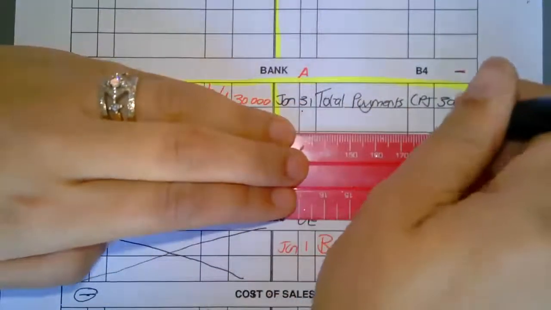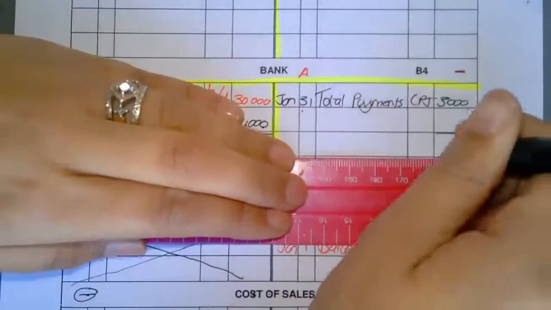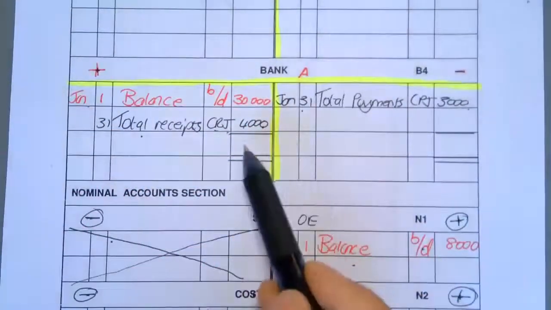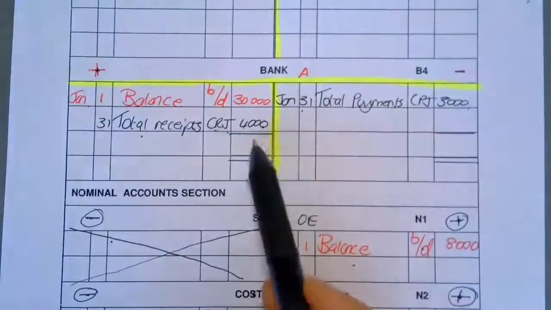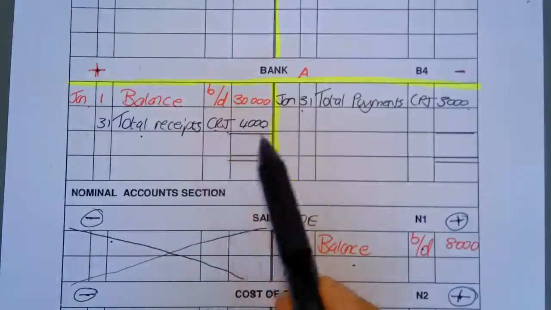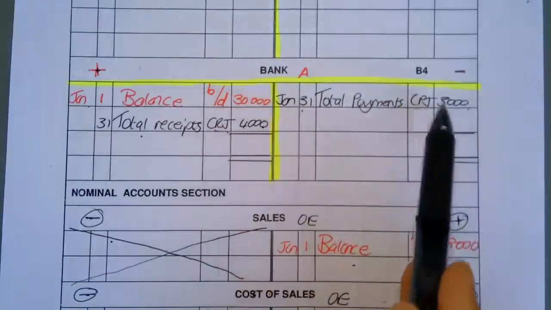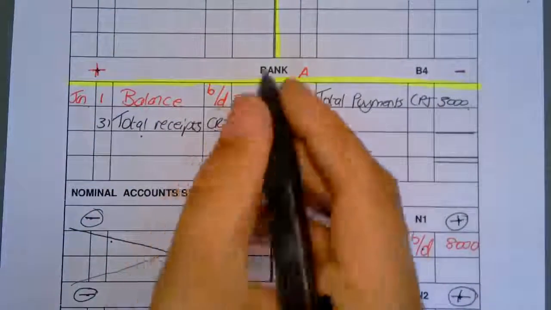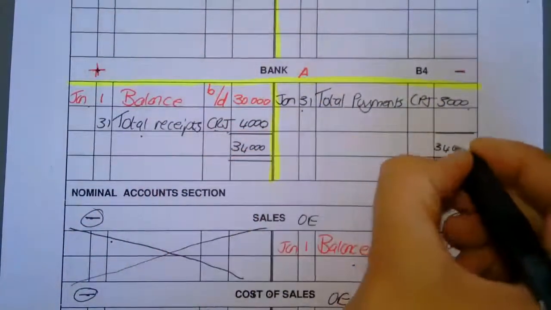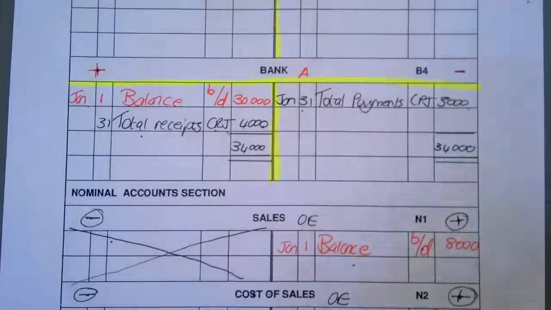Draw a line. Double line here. Okay. You're going to place the largest amount in the total columns. 30,000 plus 4,000 is 34,000. And here we only have 3,000. So what is the largest amount? 34,000. And we're going to place that into the total columns.